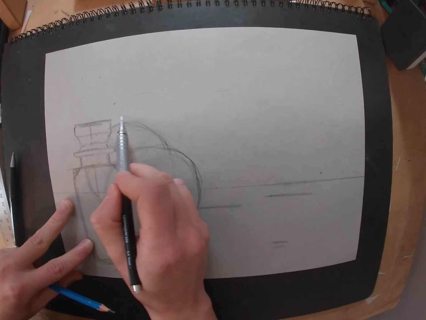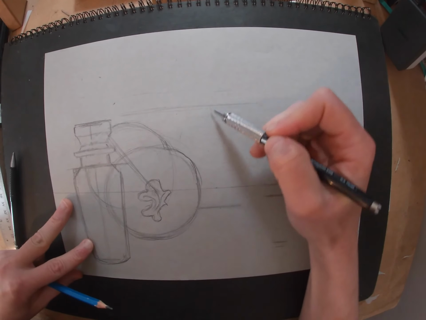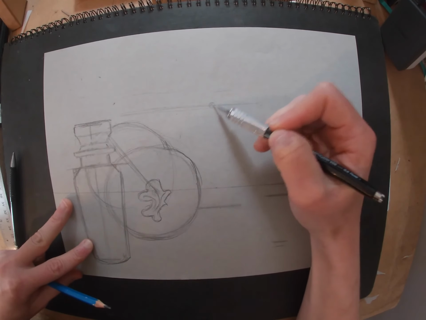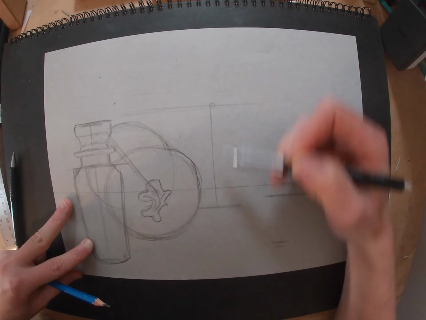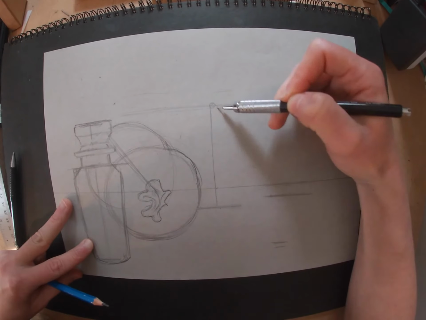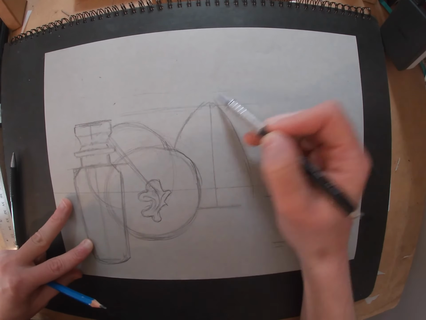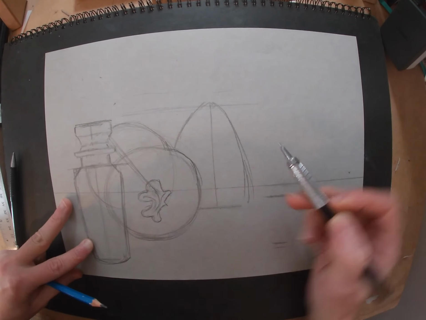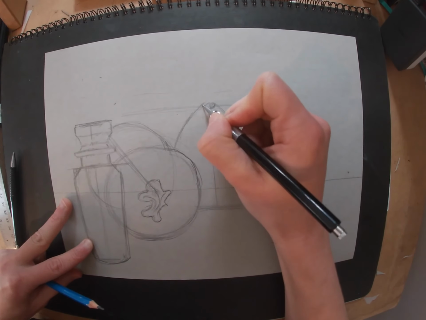It's just above the gourd here. So if I draw a line all the way here, I know the top of this little vase needs to come to about that height. And it's kind of a soft triangle form. I'm just going to throw in that soft triangle, and then it's got a little opening here.